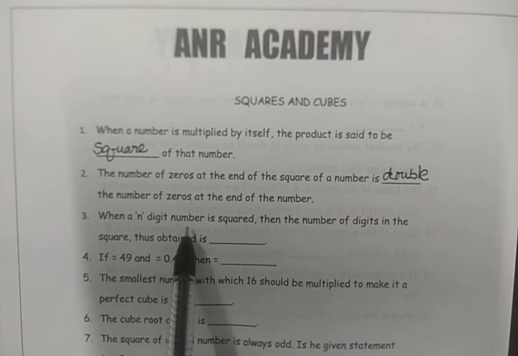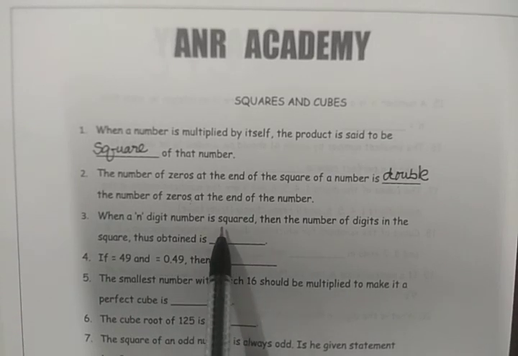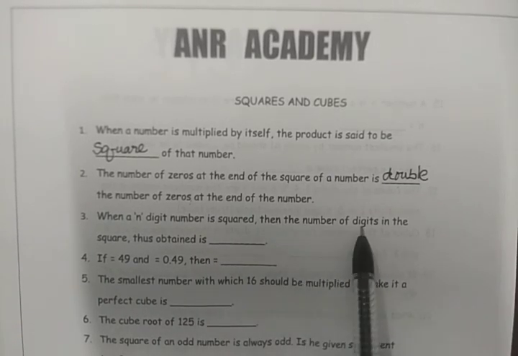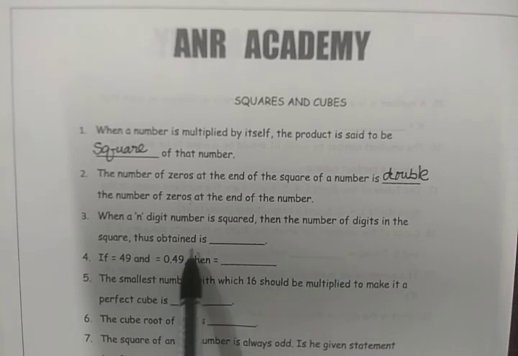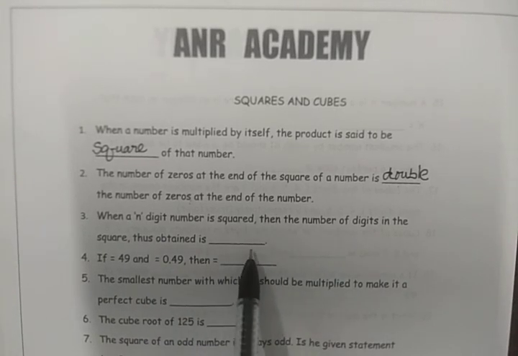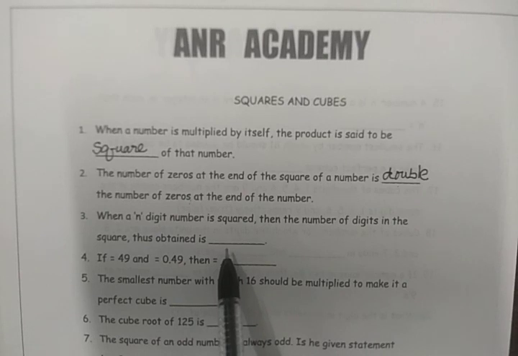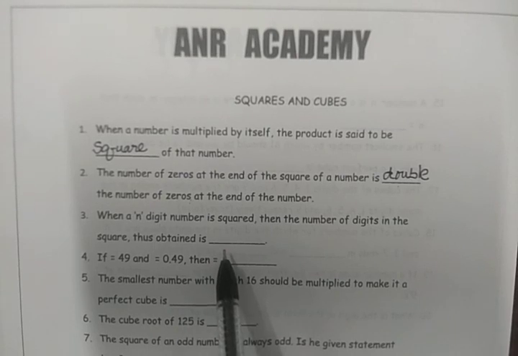When an n-digit number is squared, then the number of digits in the square thus obtained is dash. Suppose let us take a single digit number. 2 squared is 4. 9 nines are 81. Clear?